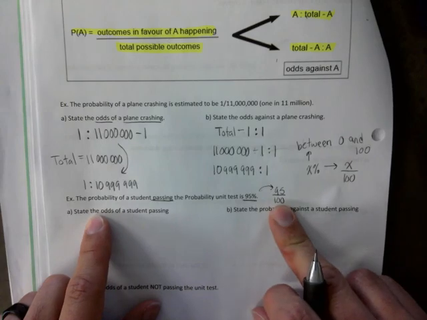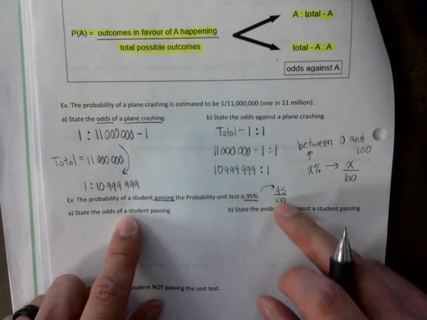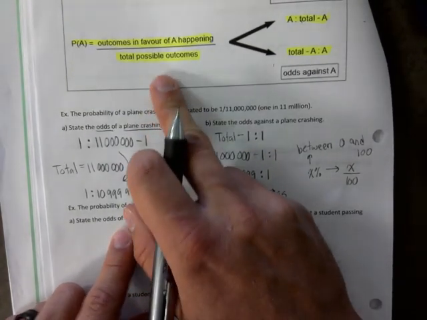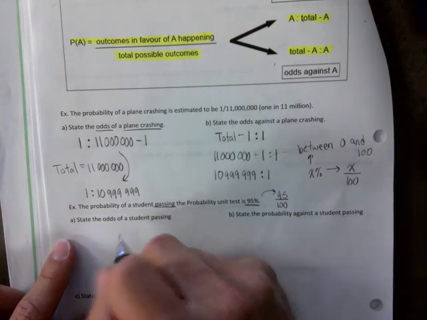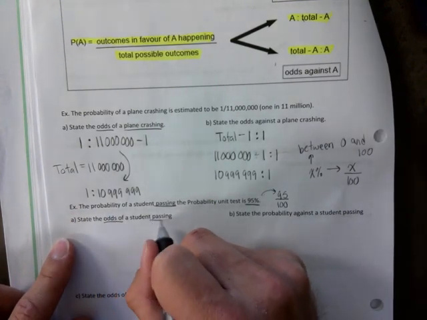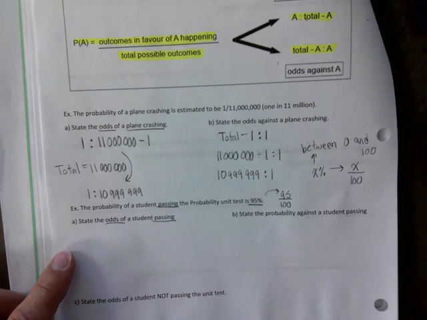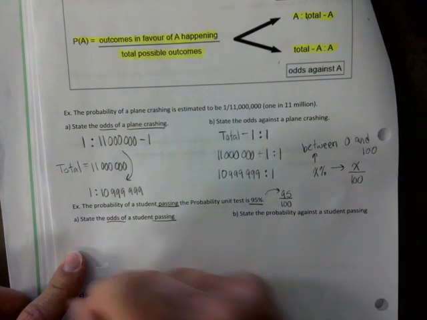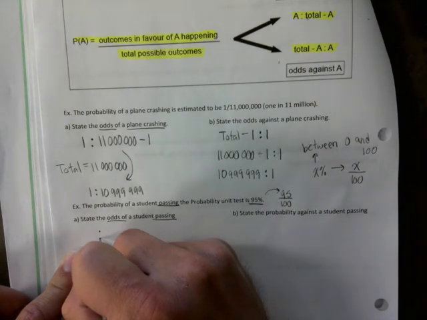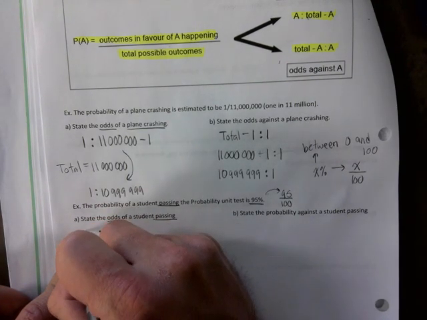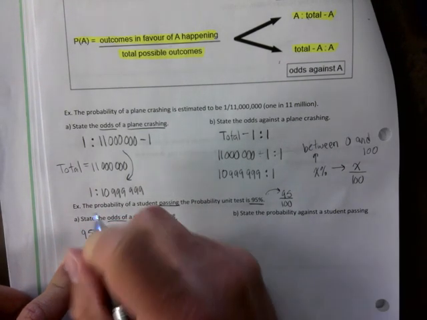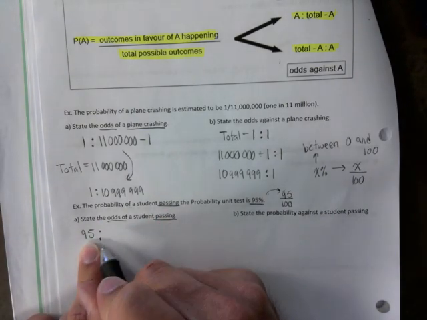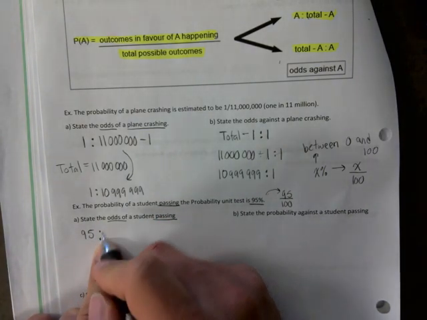Now we have the fraction form, so we can state the odds of a student passing. We can use our formula up here. The odds of a student passing: they pass 95 out of 100 times. So 95 times out of 100 they pass.